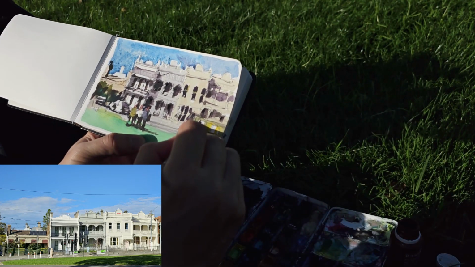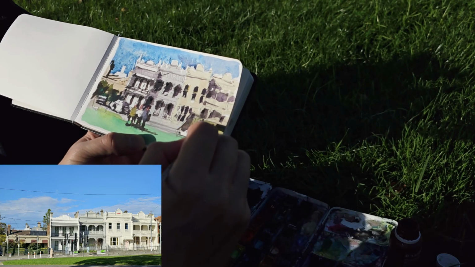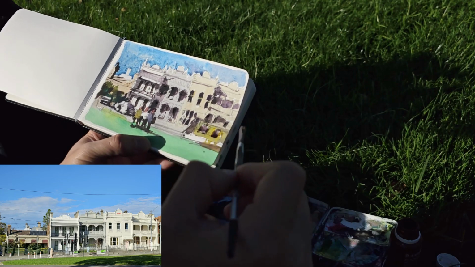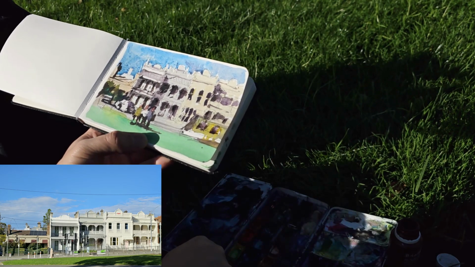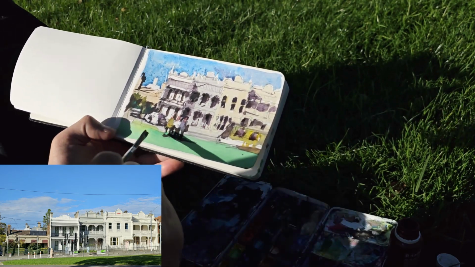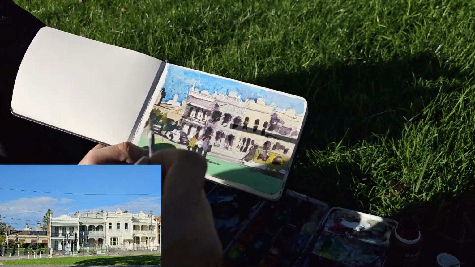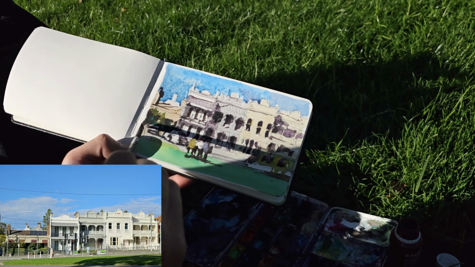Put in a bit of this detail for the tram, the windows of the tram, like that. There we are. I think something in the foreground, maybe some more poles and stuff here. Like, I did draw a bunch of them in, like here.